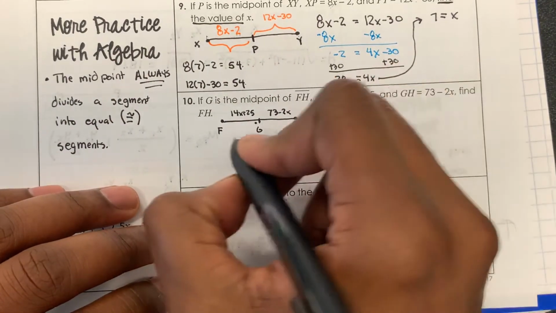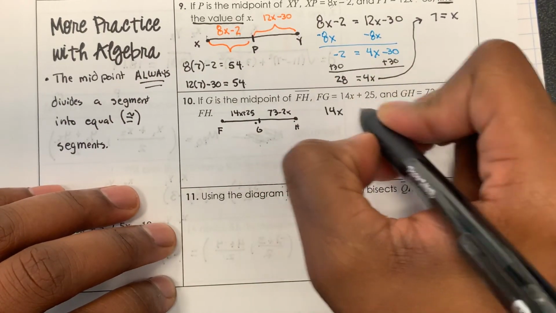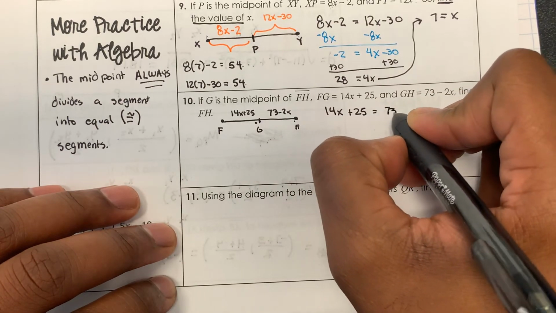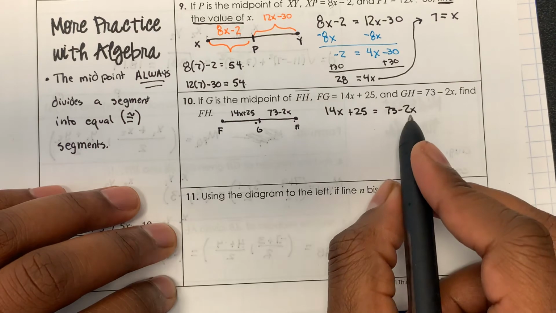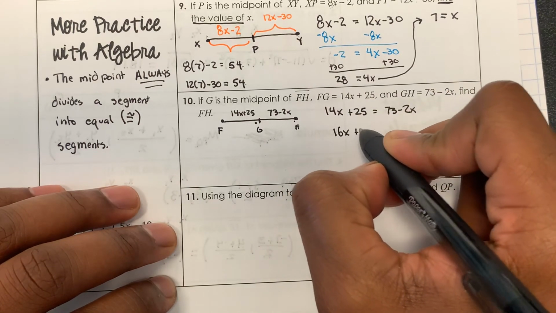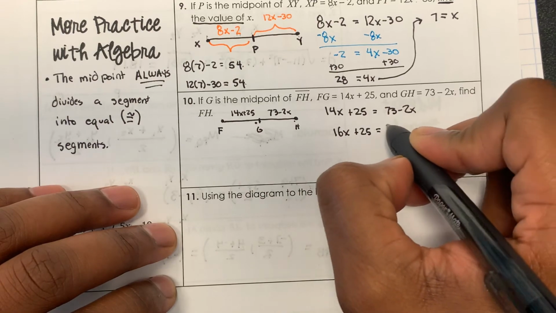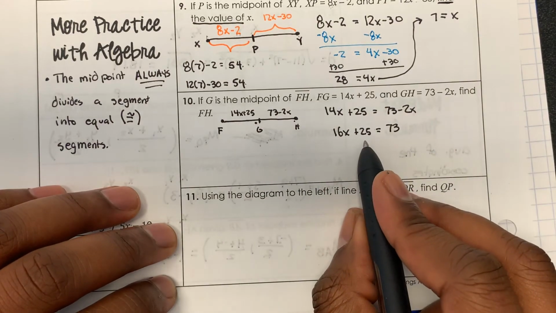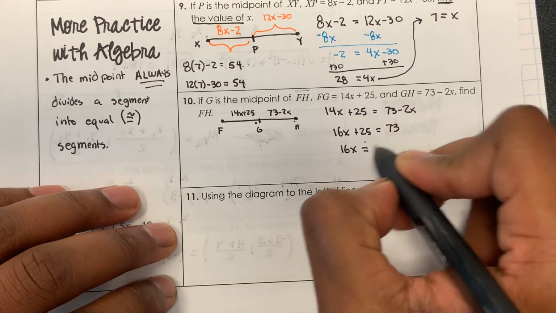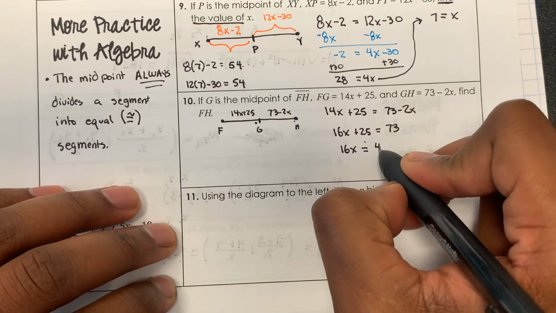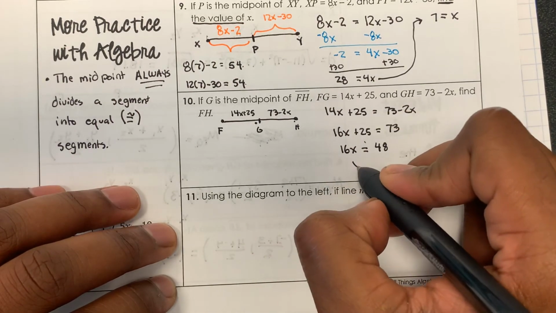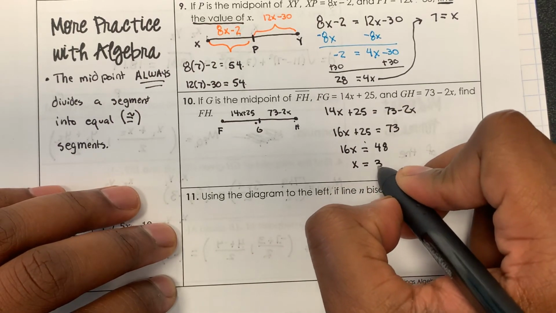That means that we should be solving the equation 14x plus 25 equals 73 minus 2x. So let's say we add 2x to both sides. So we get 16x plus 25 equals 73. And then let's say we subtract 25. So we get 16x equals 73 minus 25 is 48. And then say we divide both sides by 16. So we get x equals 3.